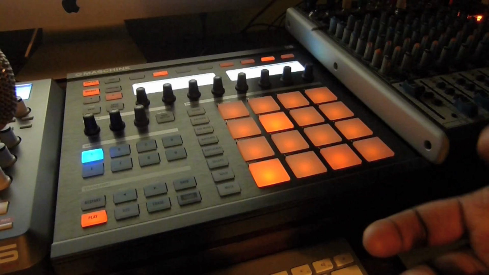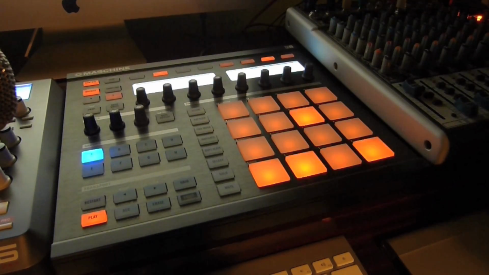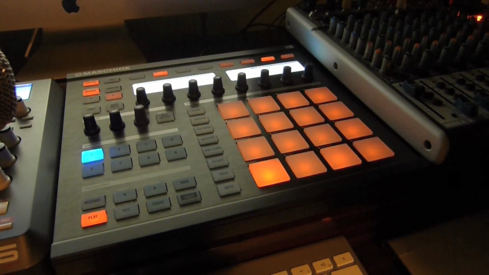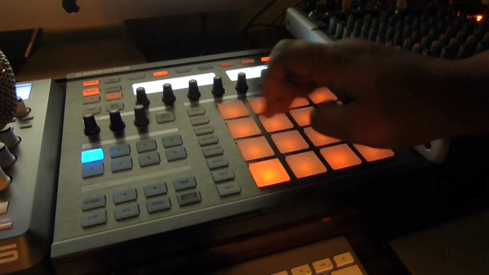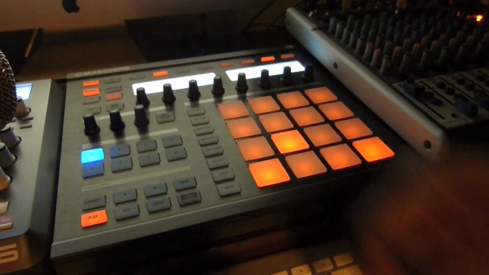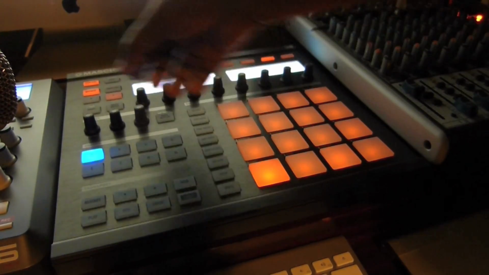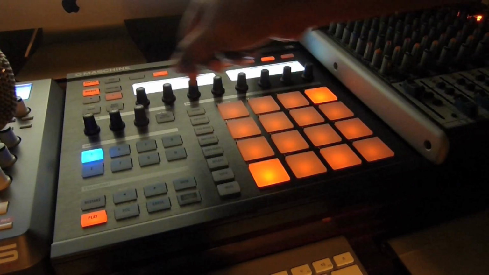You're spoiled with so many kits. You can make adjustments to it.